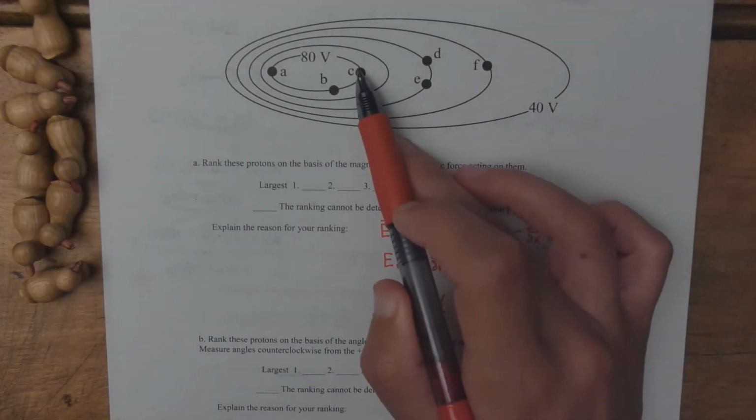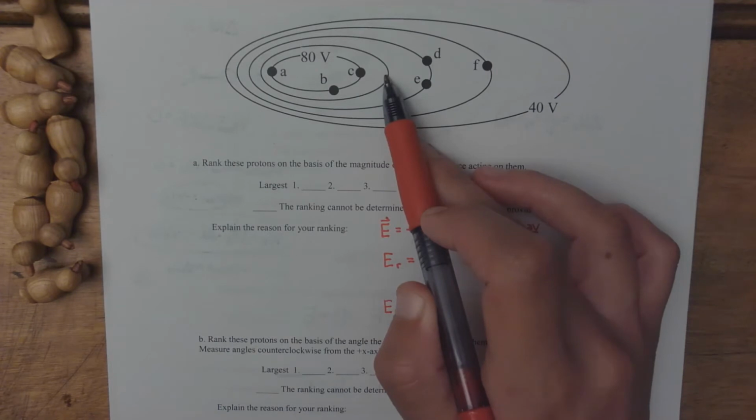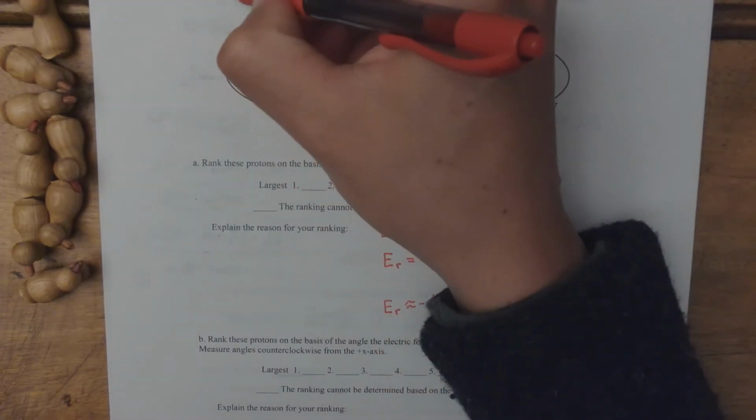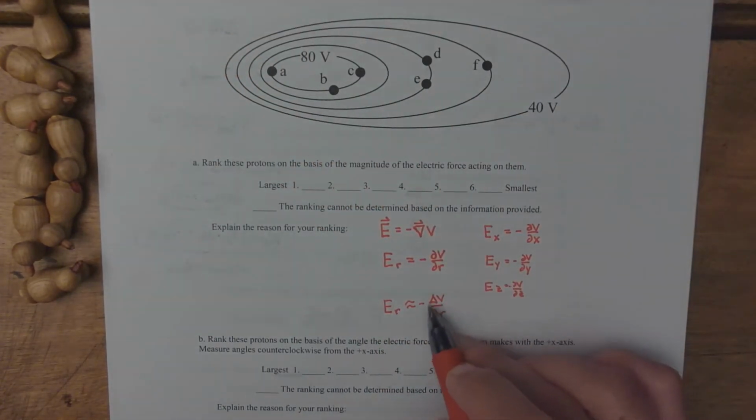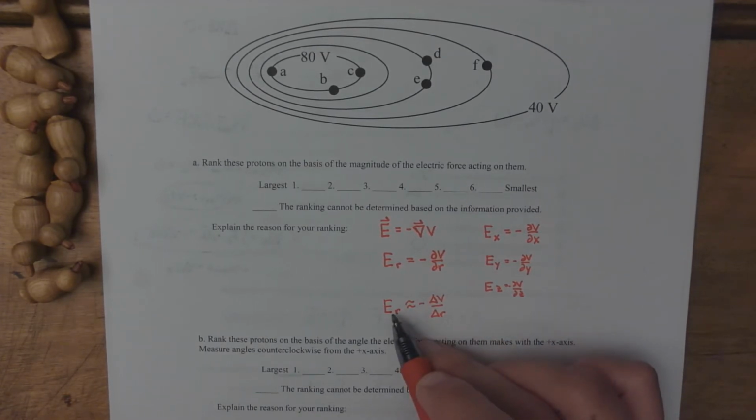So as I go from one line to the next, the change is always going to be equal to 10. So let's say the numerator is always equal to 10, but when the lines are closer together, the denominator is going to be smaller, which means the whole quantity is going to be greater, which means the electric field is greater.